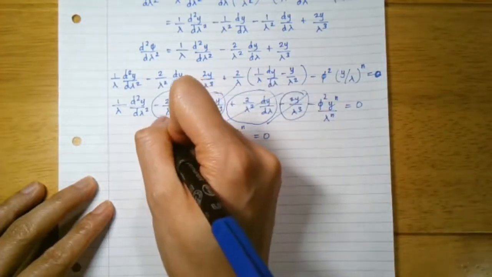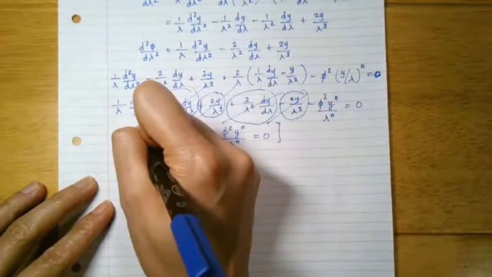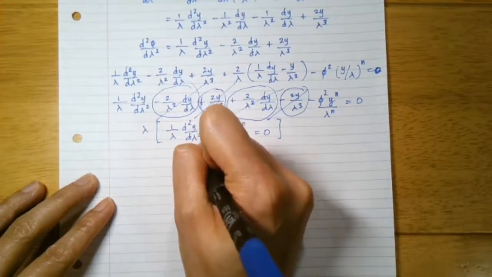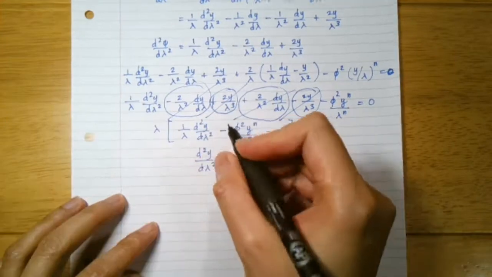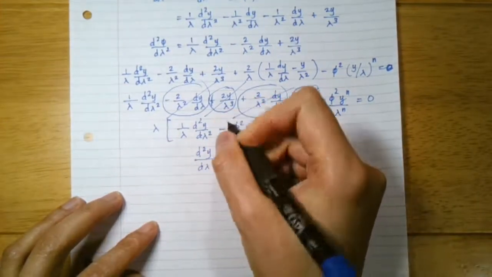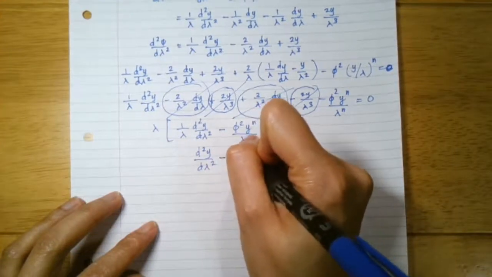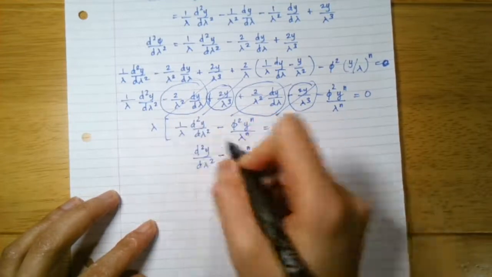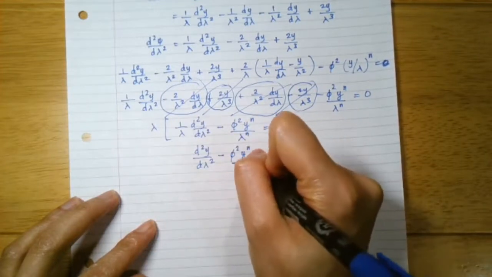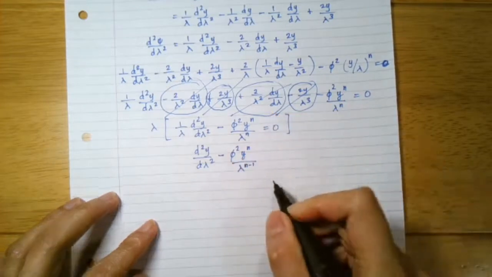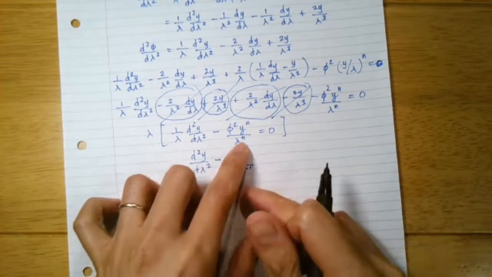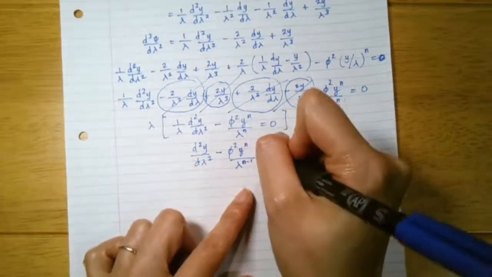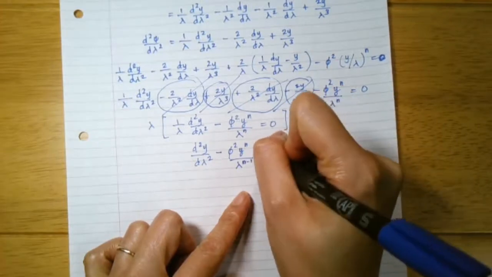And then I can multiply both sides by lambda. So I will have d squared y over d lambda squared minus phi squared y to the n. Okay, so I'll have lambda raised to n minus 1. Okay, so because I have lambda raised to n and I have 1 lambda here. Okay, so this is equal to 0.